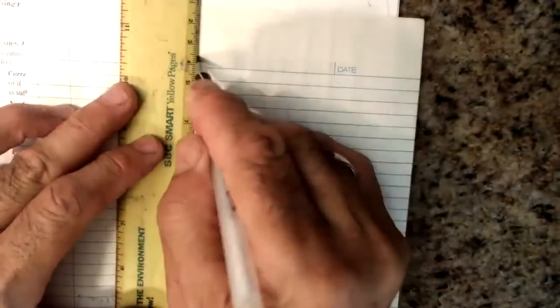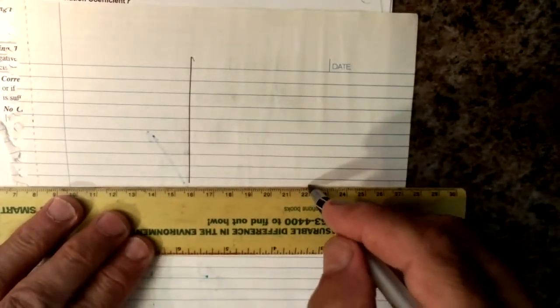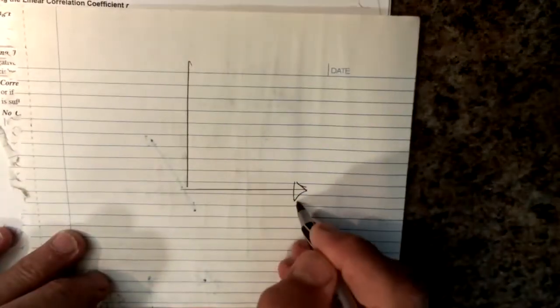Now let's look at another example here. You have your x and y axis, and you have these points.